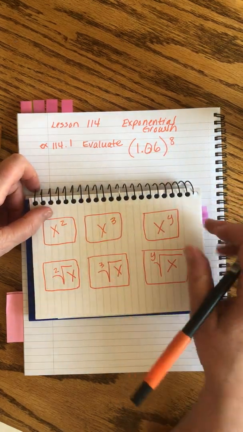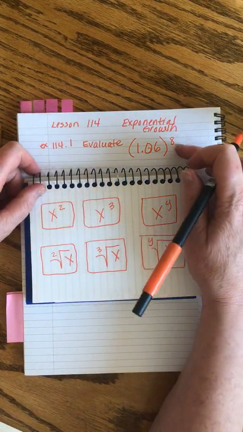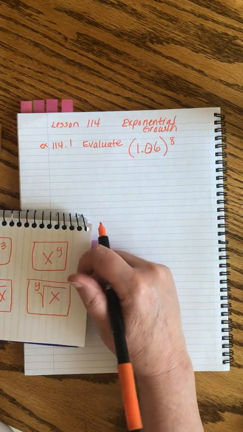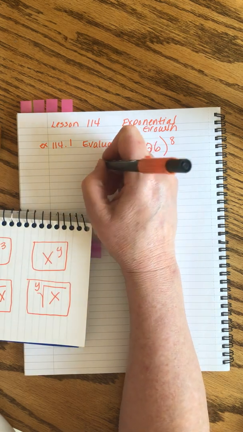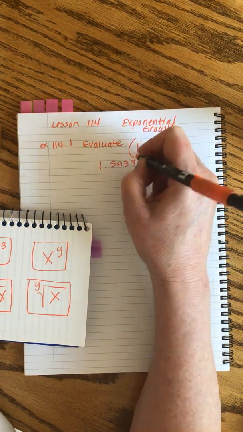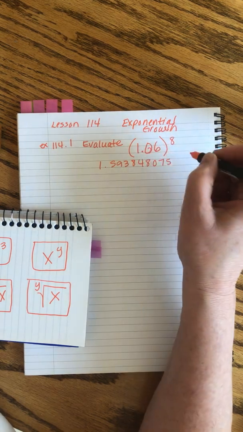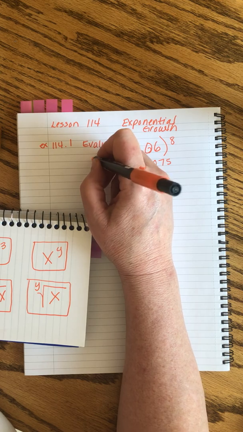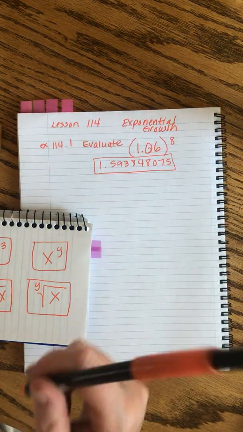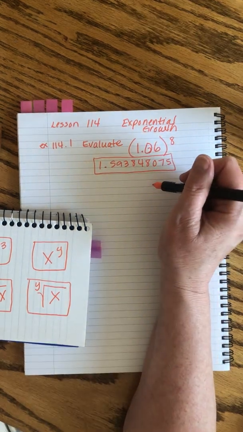Because it looks like that. So we enter 1.06, then this button, then 8. When you do that, you should get 1.593848075. Now that's a lot of digits. And we will oftentimes round, so you'll have to remember your rounding rules. We'll talk about that as we go, but that's the whole big long string.